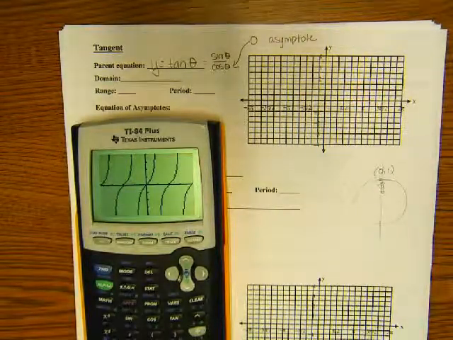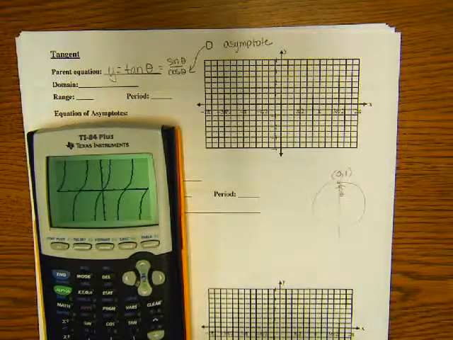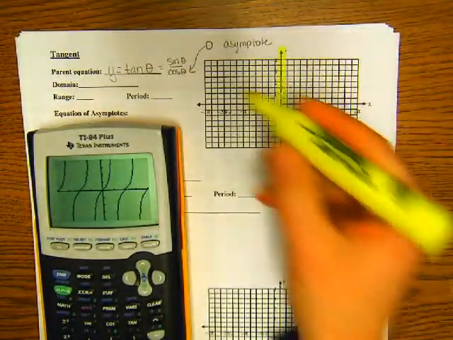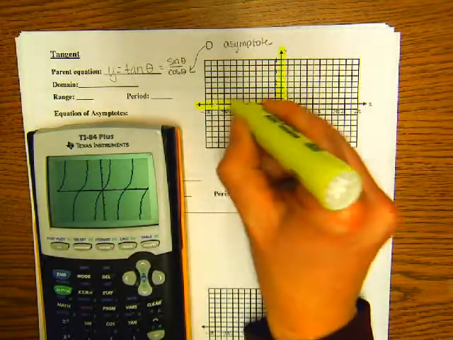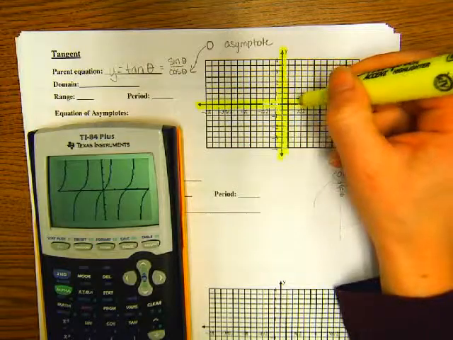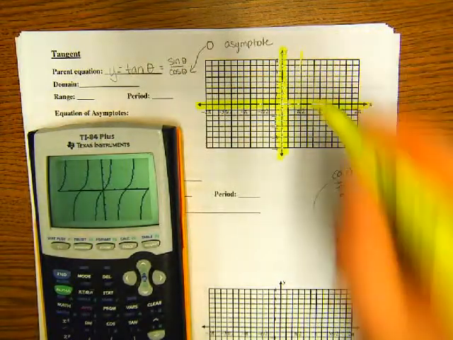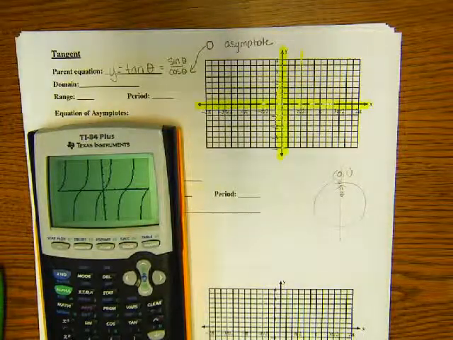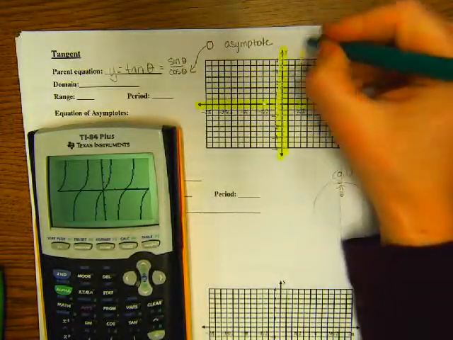I am going to use my highlighter. This is my xy axis. I'm going to just put my asymptotes on here. Like here's pi halves. I'm going to do it with my pen.